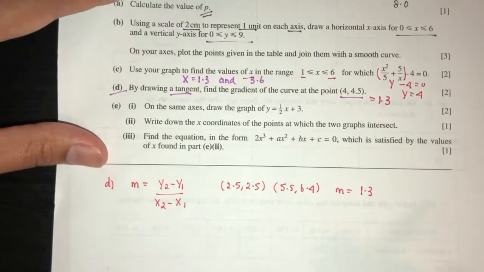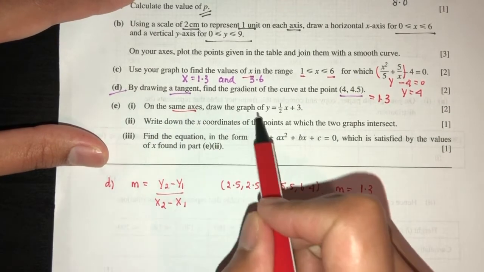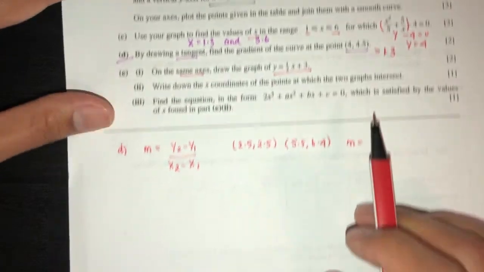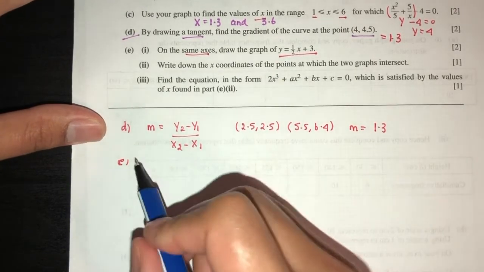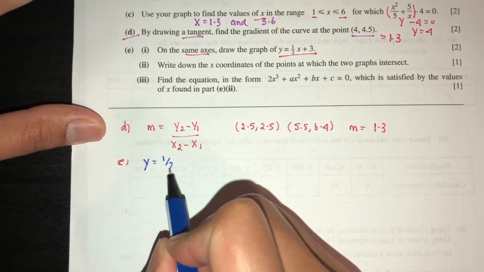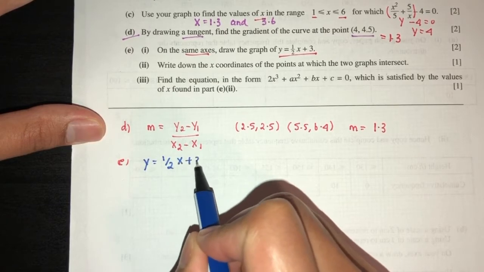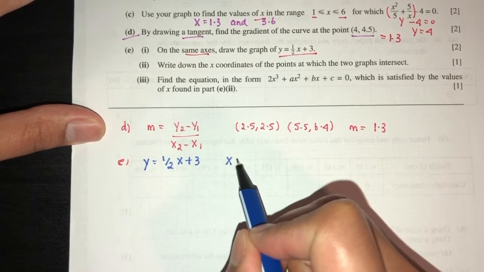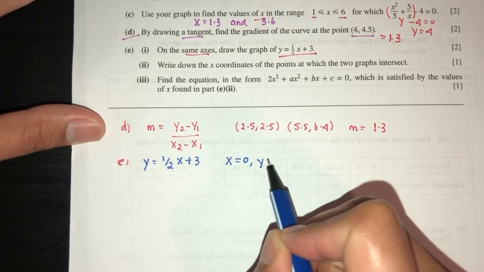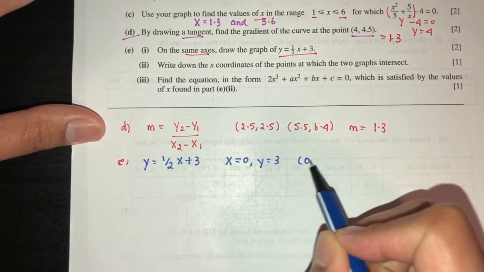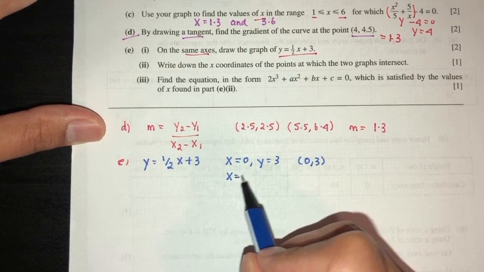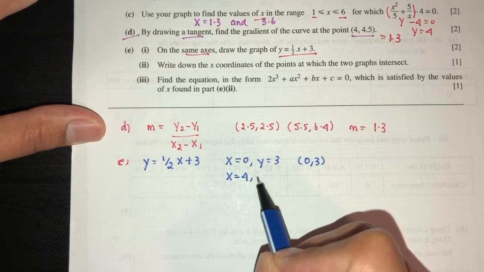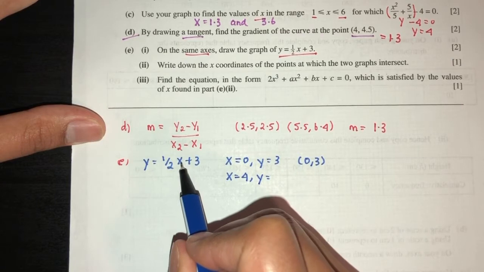Now for part E, we have to draw this graph on the same axes. So how would you draw a graph? Pretty easy. Here we have y equals half of x plus 3. So for example, let's say x is equal to 0, y is equal to 3. So your first point is 0, 3. Now, for example, let's say x is 4, y will be half times 4 is 2, plus 3, that will be 5.